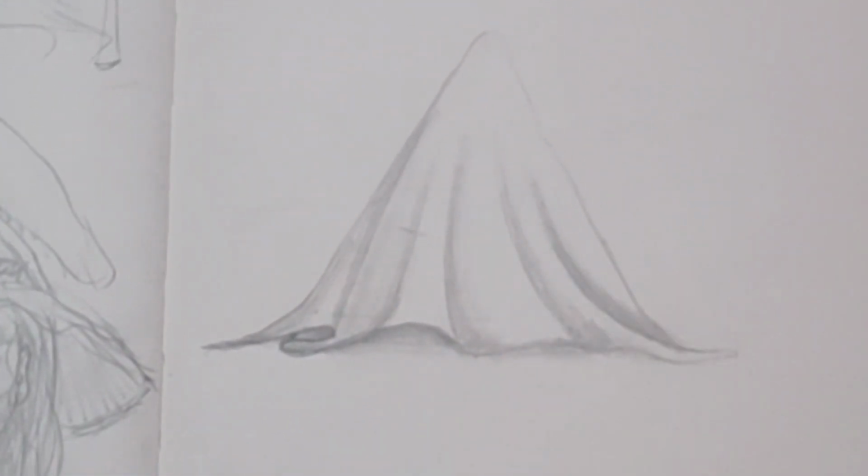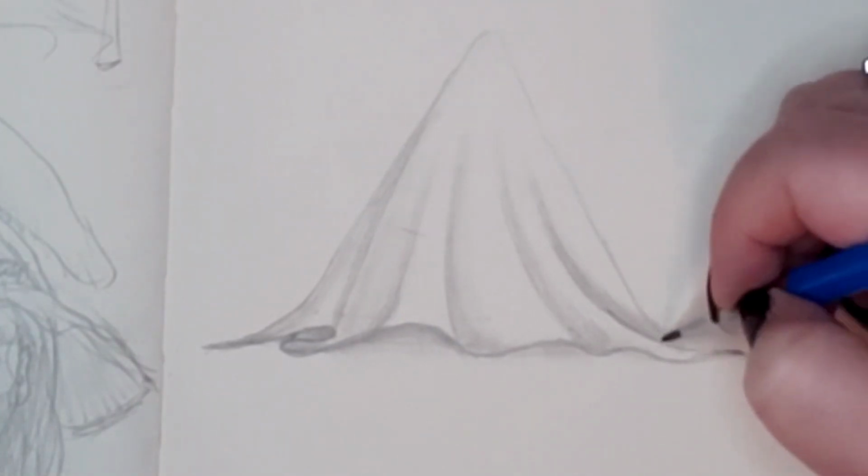Like so. So this is just a super sketchy little study on fabric.